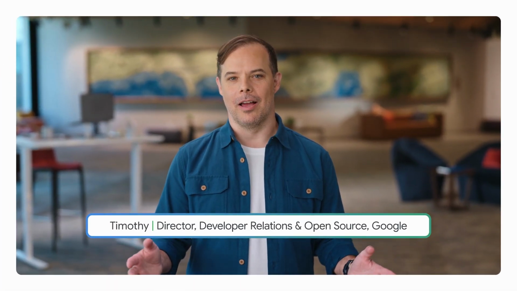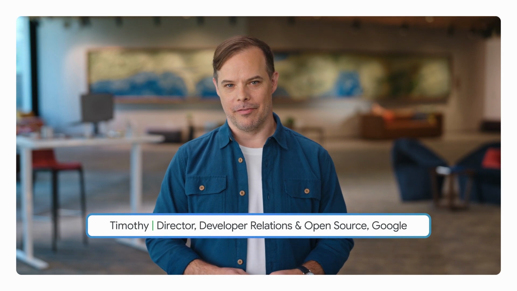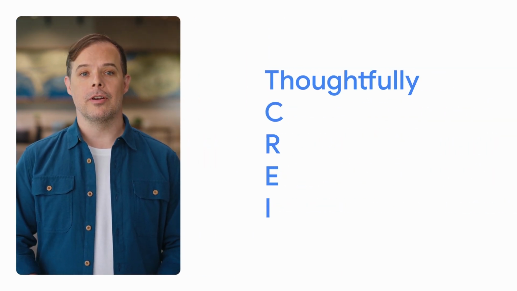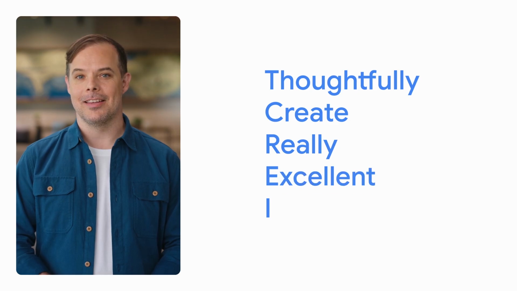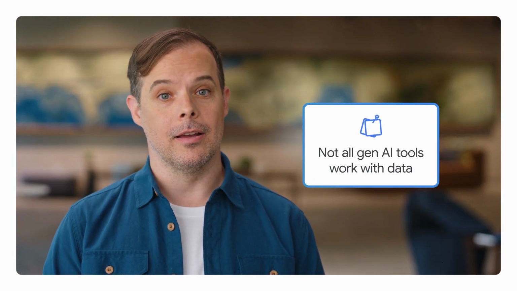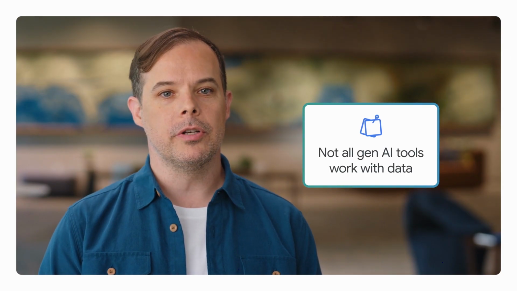Data can teach you a lot, but you need to know how to interpret it first. Let's use the prompting framework. Thoughtfully create really excellent inputs to unlock insights and patterns from data using a Gen AI tool. Before we get started, remember that not all Gen AI tools work with data. Be sure to check what your tool can do before using it. We'll teach you how to do this by prompting Gemini models in Google AI Studio.